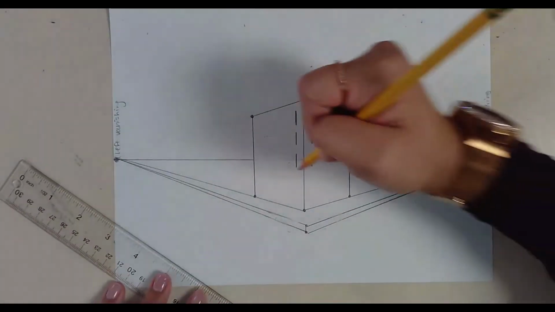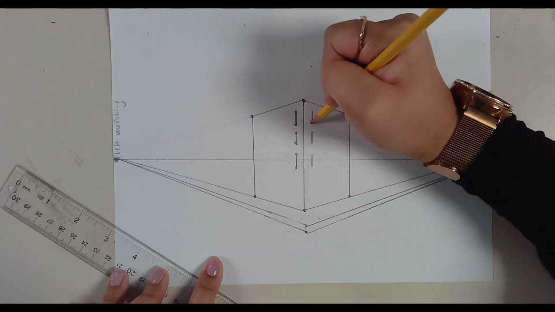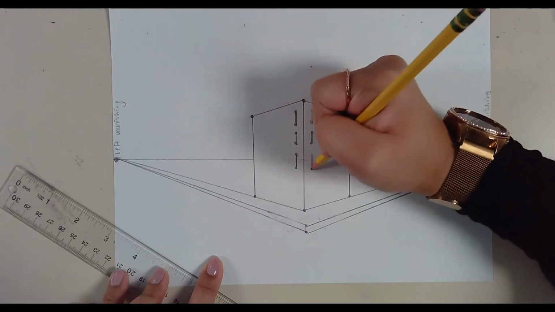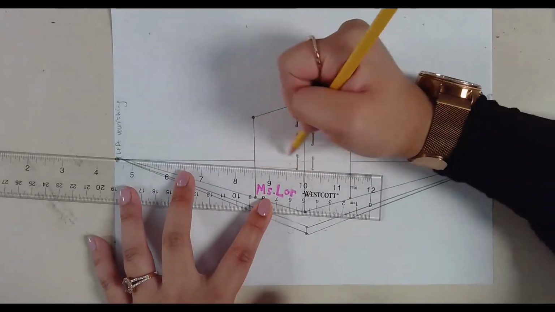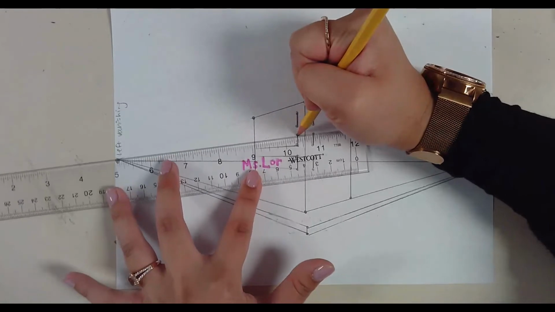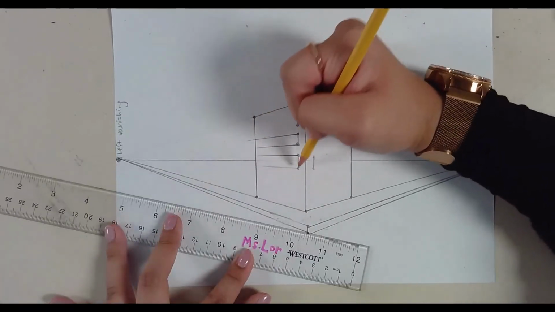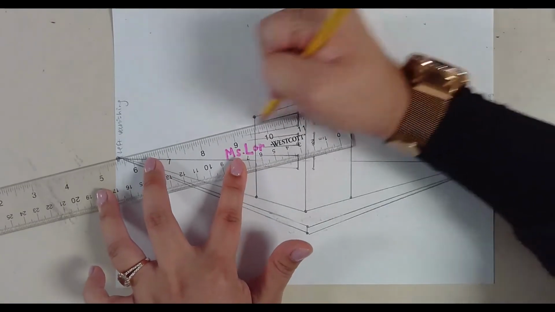I can connect all of these vertical lines to the vanishing point. So I'm just going to connect. And you don't have to go all the way, because if you know that your windows are going to end in your building, there's no point in connecting it all the way to the vanishing point.